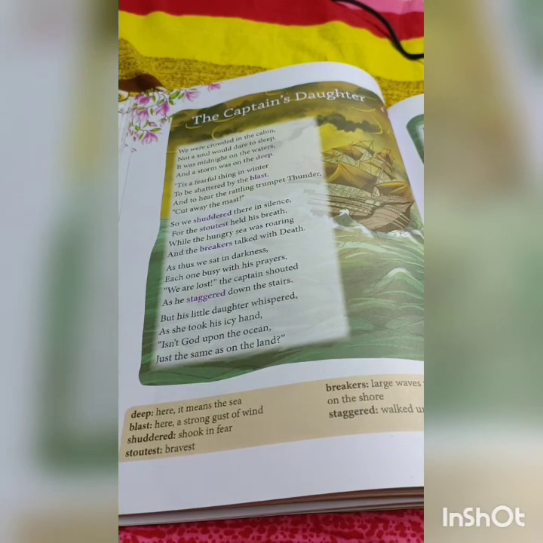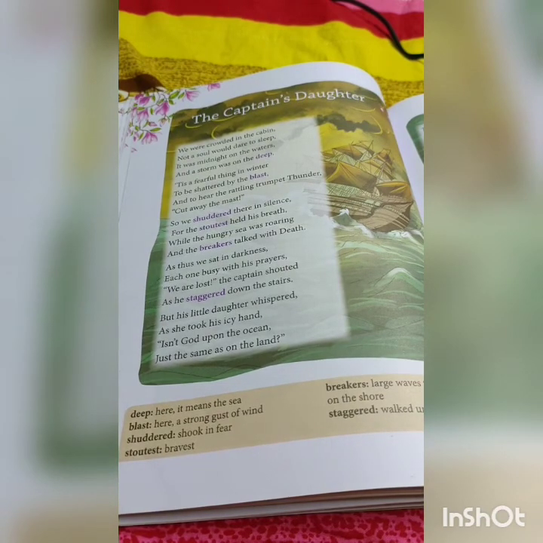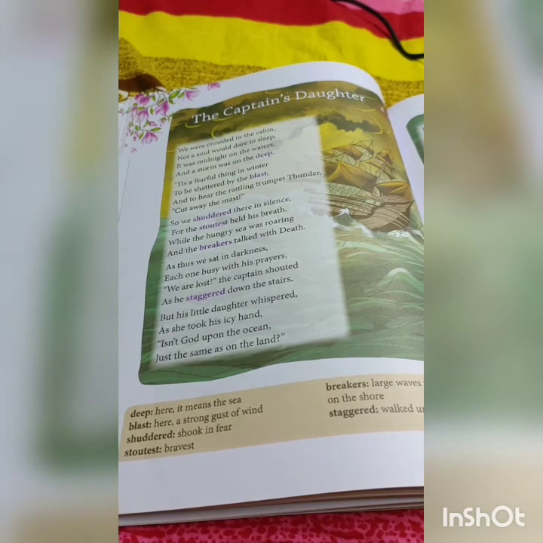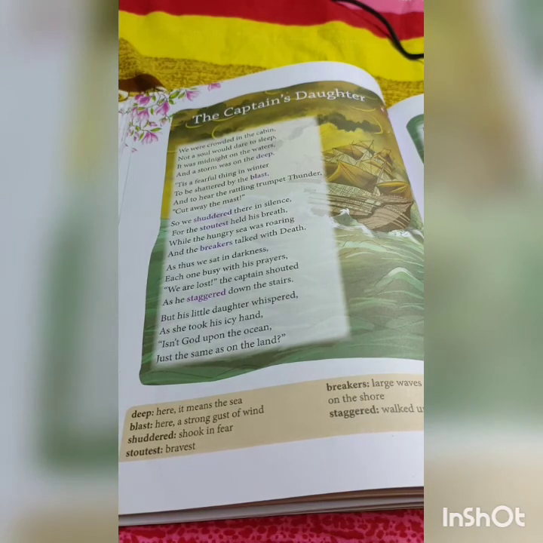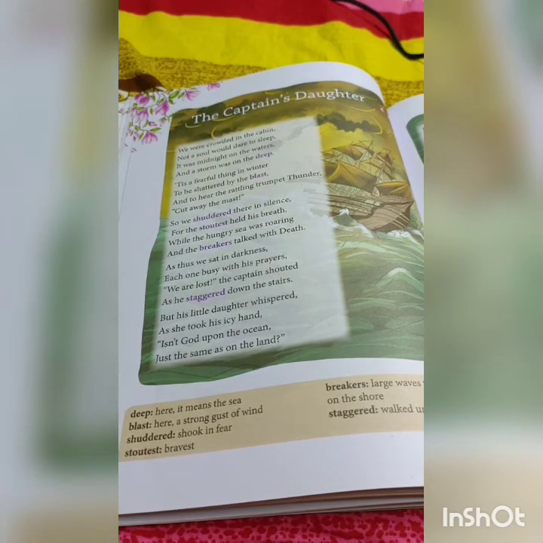Now let us see what she was telling. Isn't God upon the ocean just the same as on the land? Now she was asking her father that as there is God upon land, we all know, since we always worship, we always pray to God whenever we feel like.